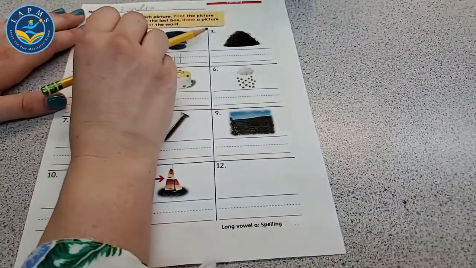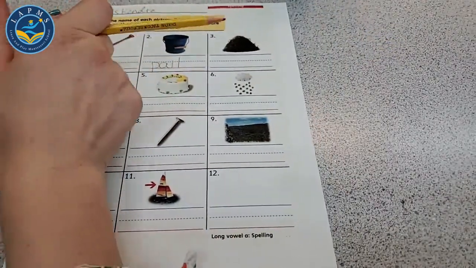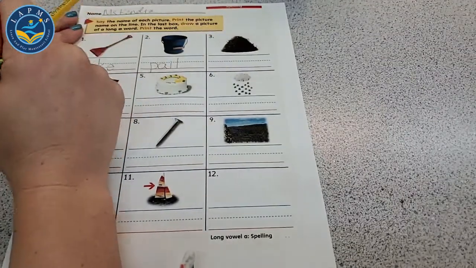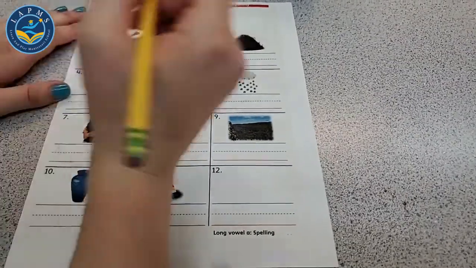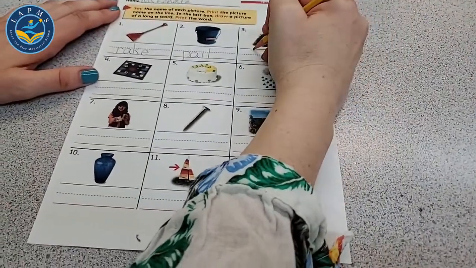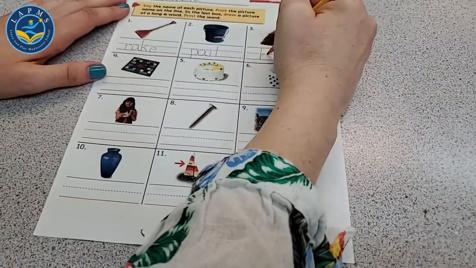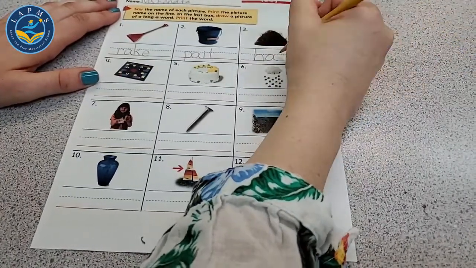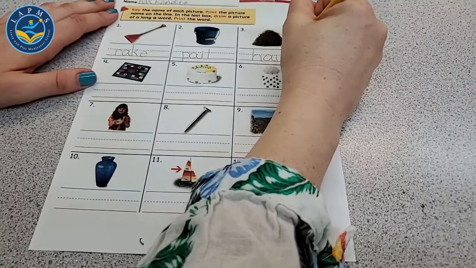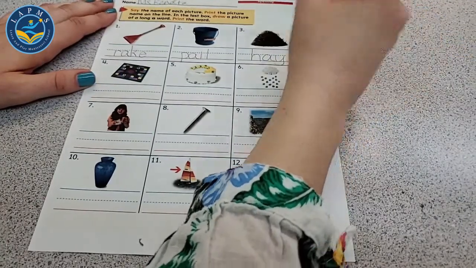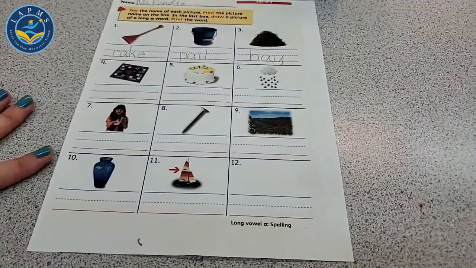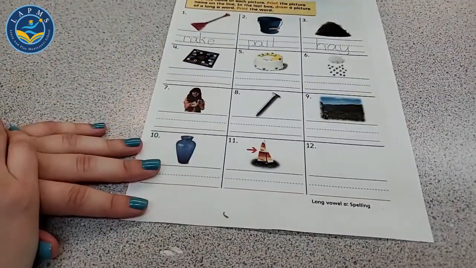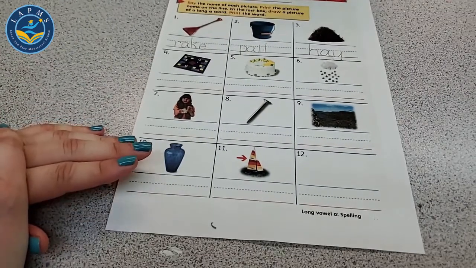Okay. Number 3 is a big pile of hay, right? How do we spell hay? H, good. A, Y. Y is acting as our vowel here. Okay, let's look at number 4. This is a Monopoly.